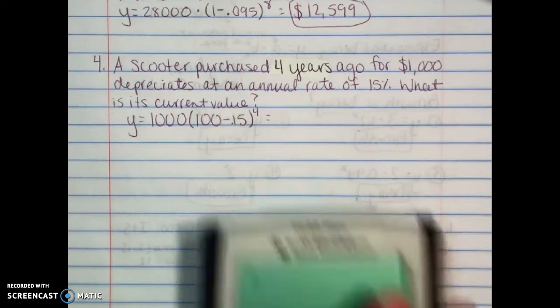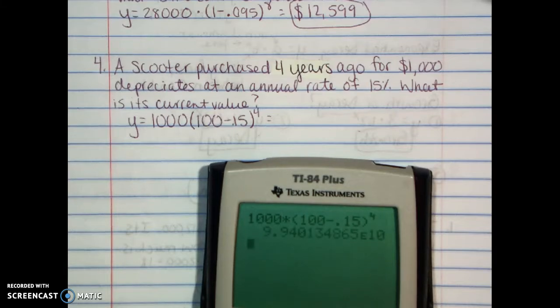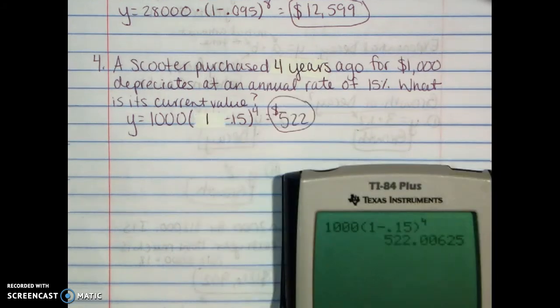Okay, so here's my formula, and I'm going to type it in just like that. So 1,000 times 100 minus 0.15 to the 4th power is, okay, here's the correct formula and the correct answer.